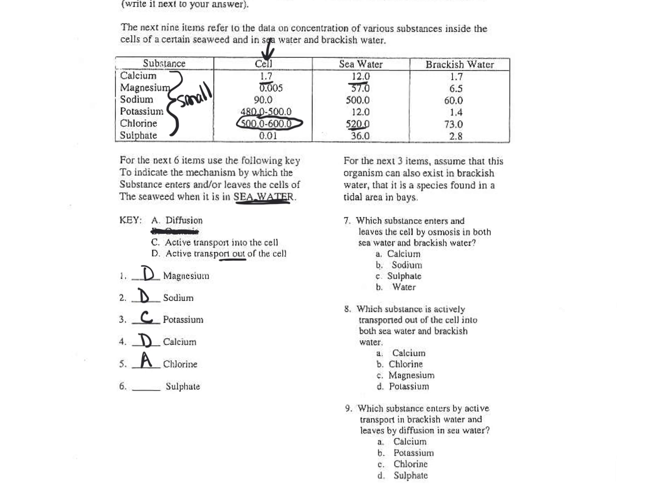And last, for sulfate, if you have 0.01 in the cell, seawater is 36. Again, the levels are much higher outside of the cell, which means sulfate is going to be diffusing in. The cell doesn't want all of that sulfate, so it has to actively pump it out.